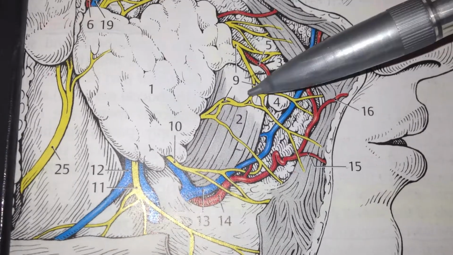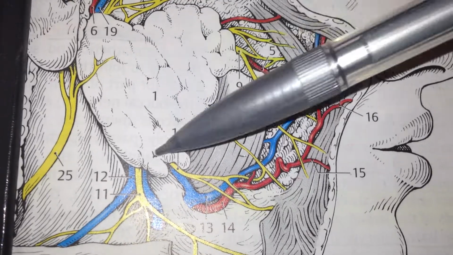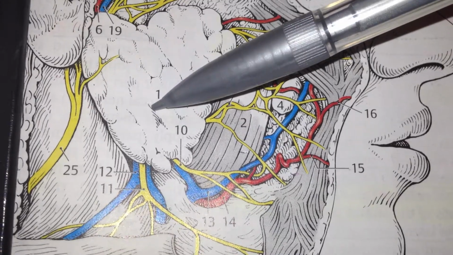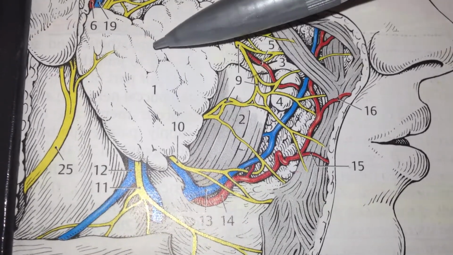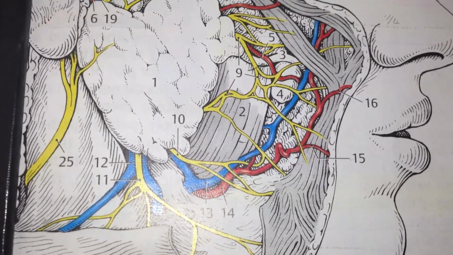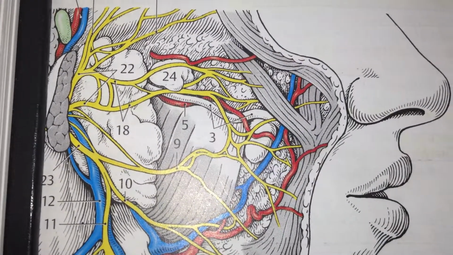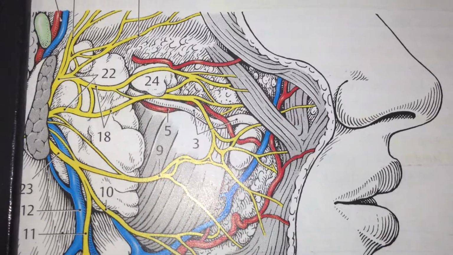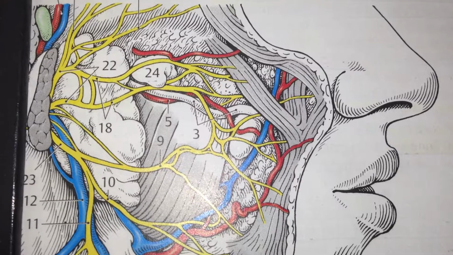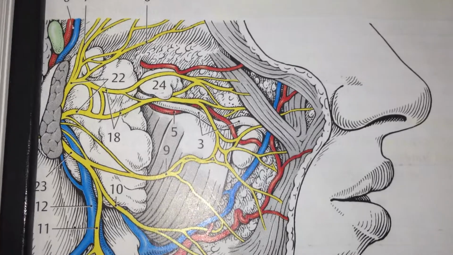What else can you see? Okay, well, let's talk about the parotid gland itself. The parotid gland is divided into a superficial and a deep part. Okay, and it's going to be divided by the parotid plexus. Okay, now the parotid plexus has 5 branches. You have your temporal, you have your zygomatic, you have your buccal, you have your marginal mandibular, and you have your cervical. Okay, there's 5 branches going in their corresponding directions.